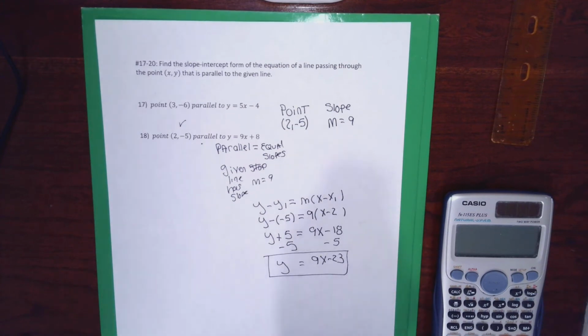I'm going to pull out my graphing calculator and show you that I can check this. In order to check this, I need to graph both lines and show you that they're parallel. I don't care to do this by hand right now.